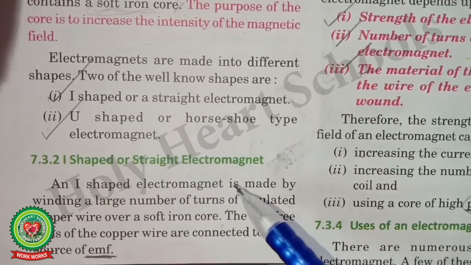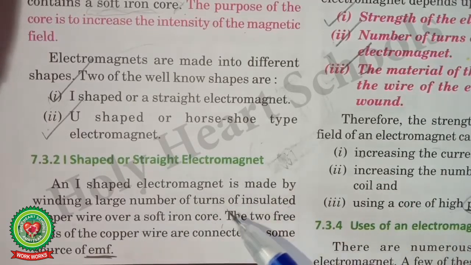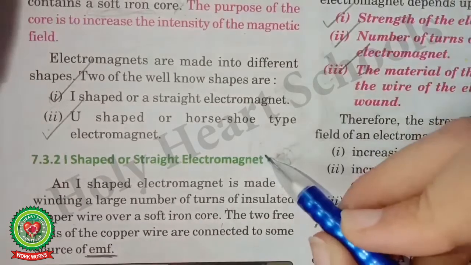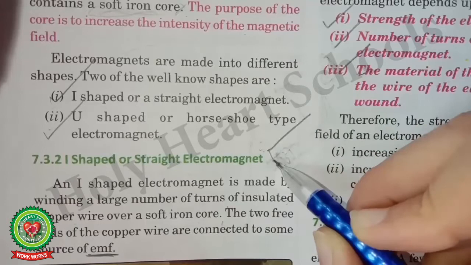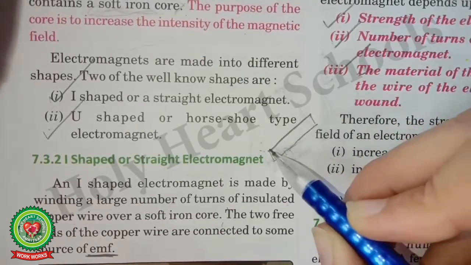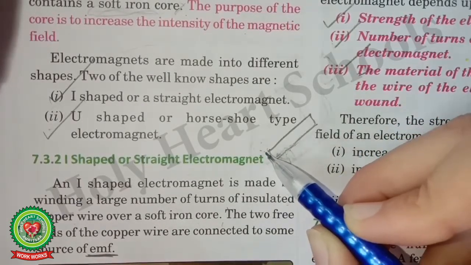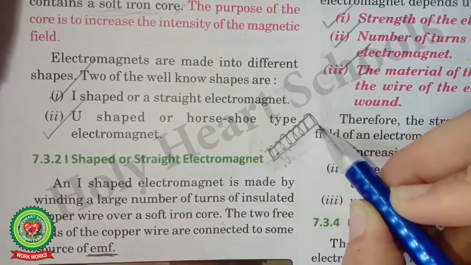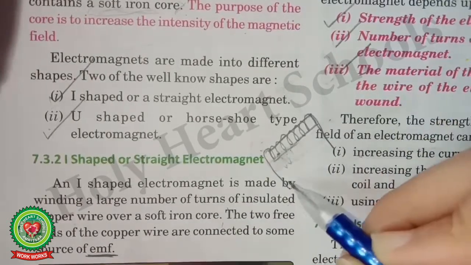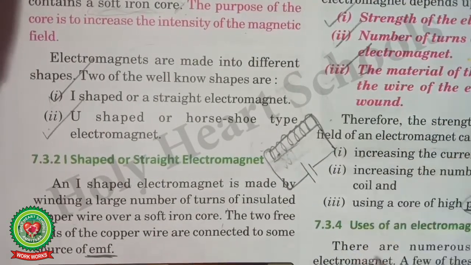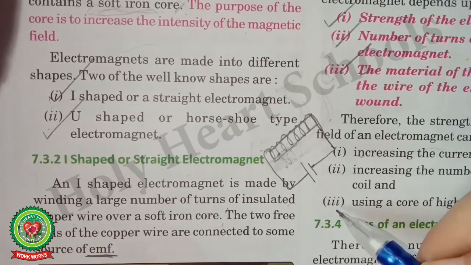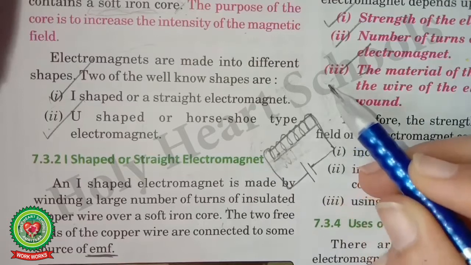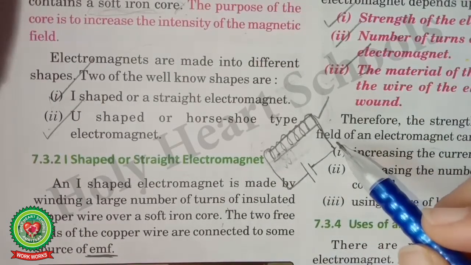I-shaped or straight electromagnet. An I-shaped electromagnet is made by winding a large number of turns of insulated copper wire over a soft iron core. So basically an insulated copper wire is wound around a straight iron bar, or we can say soft iron bar, like this. And the free ends of the wire are connected to the terminals of a battery. When current is switched on, it will pass through the coil and it will behave like an electromagnet.